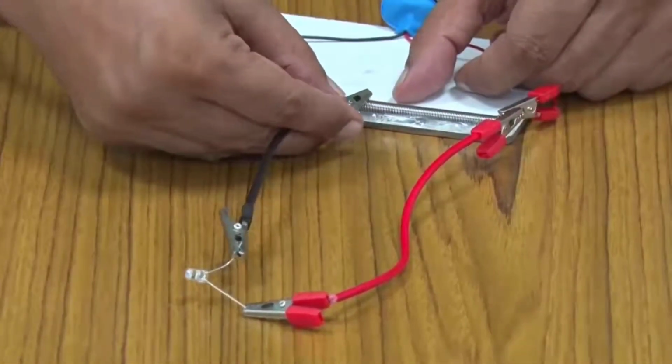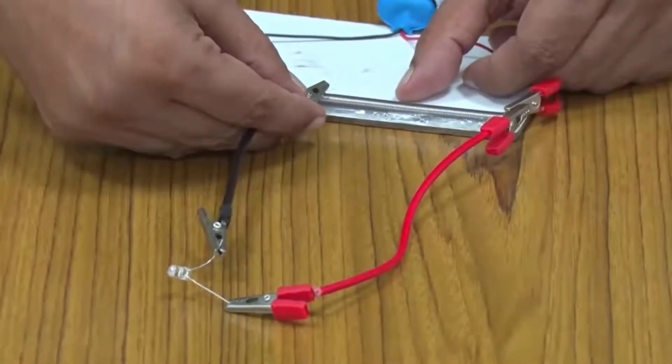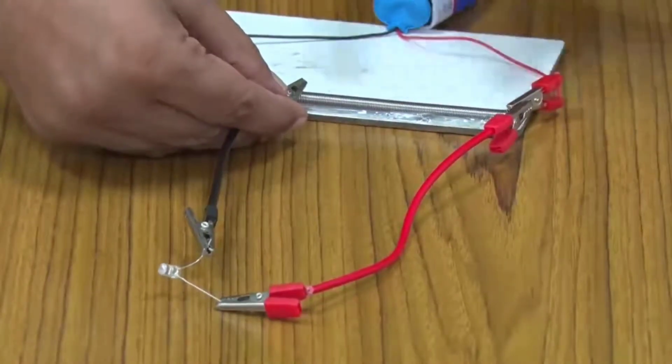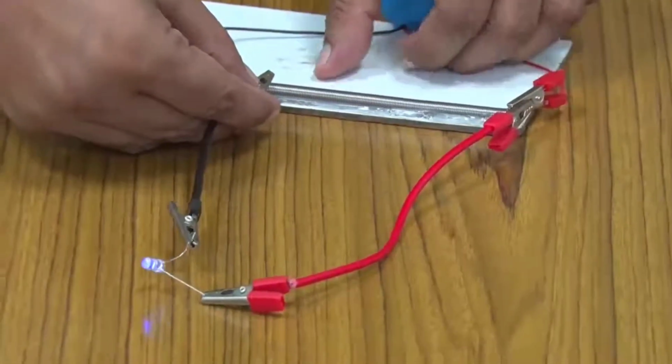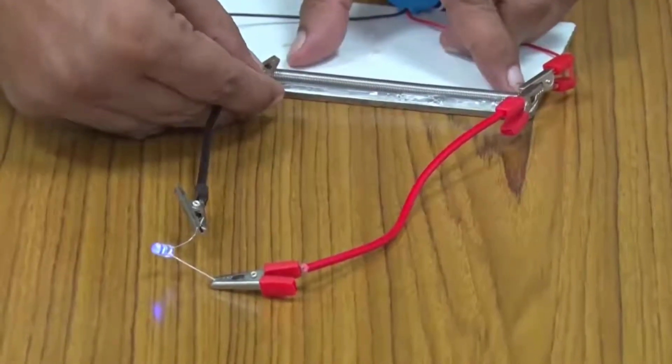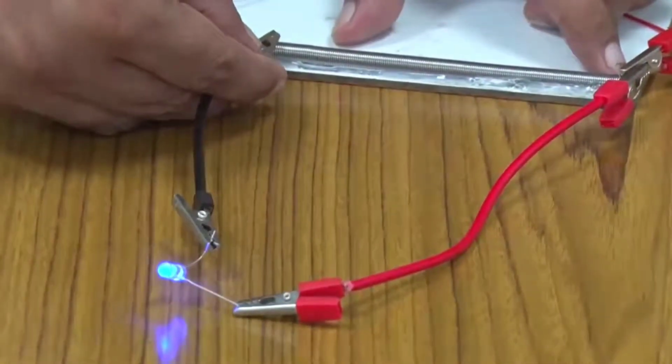So far nothing happened. I am giving this much voltage here, and this much I have given, and now you can see it is glowing, and it is a blue LED.